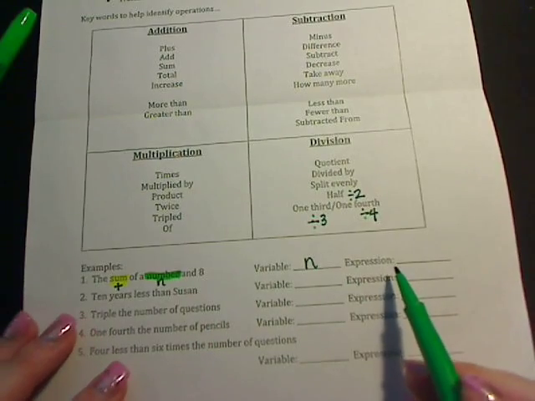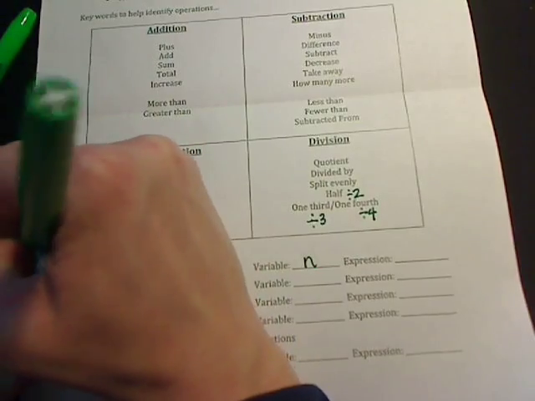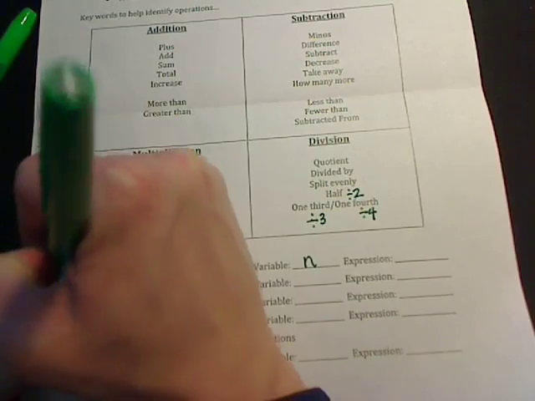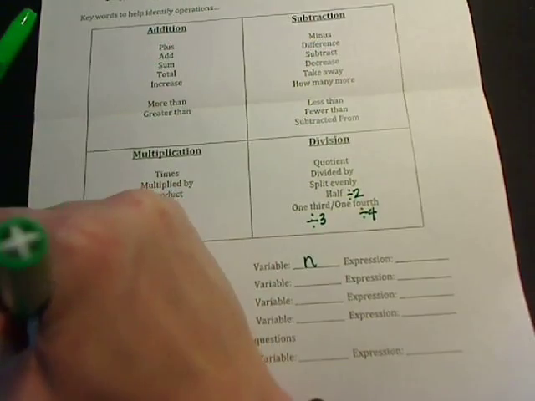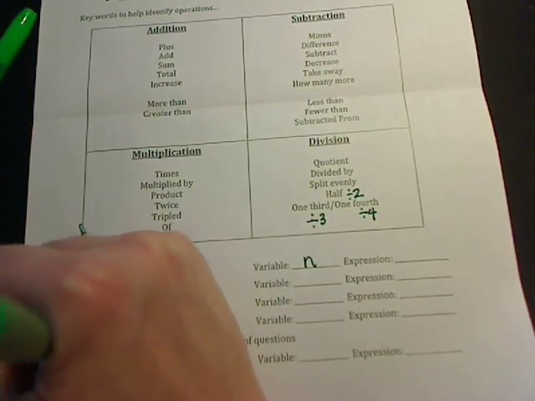Now let's write the expression, okay? So when I'm writing the expression, I always like to start at the end and work backwards.